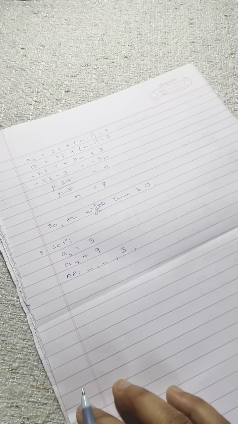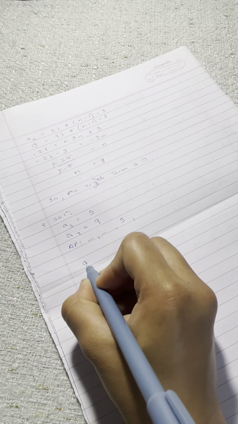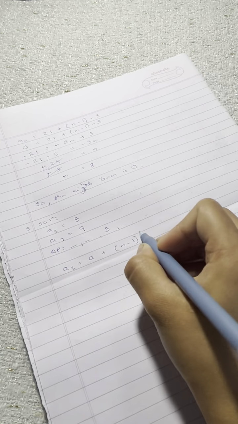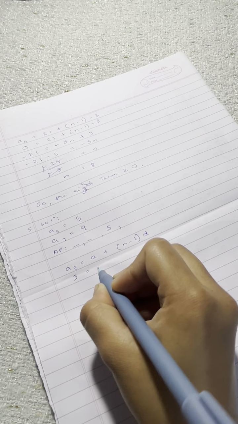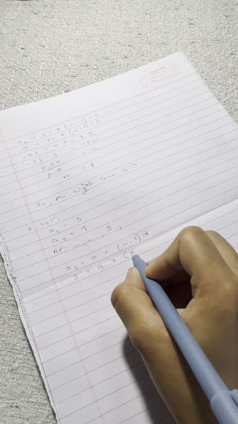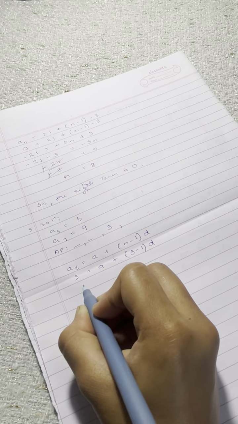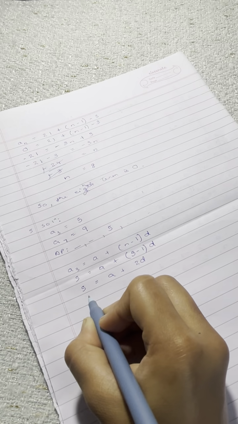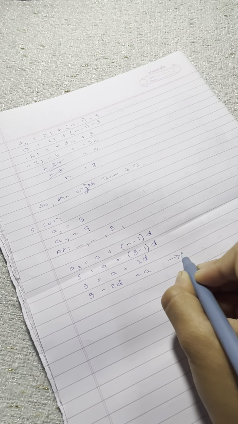Take the first, that is A3 equals to A plus (n minus 1) D. A3 is 5, A is what? Do we know A? No, we don't know A. Plus n, n is 3, and 3 minus 1 is D. That is 5 equals to A plus 2D. So A equals 5 minus 2D. That is equation 1.